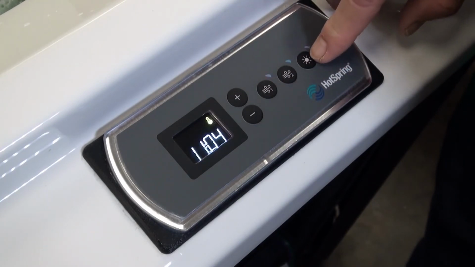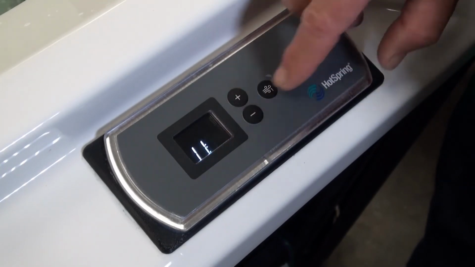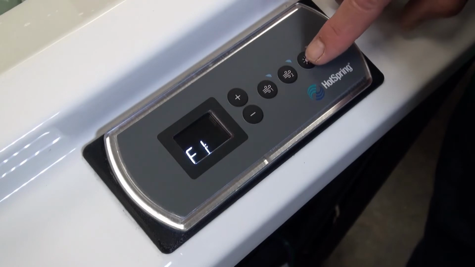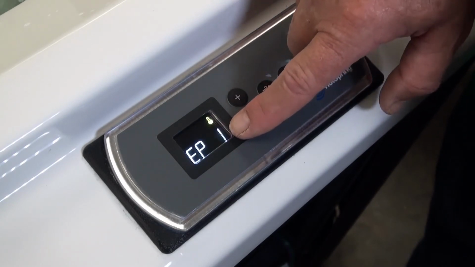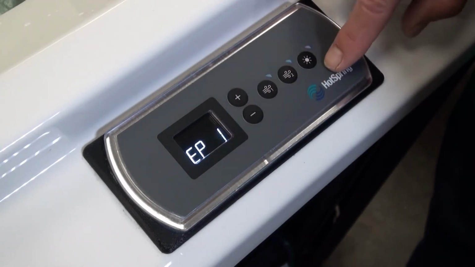Again, there's my time. Don't forget the AM and the PM. My minutes. Filter cycle 1, filter cycle 2. Economy mode is on. Okay, now turn it off or on.